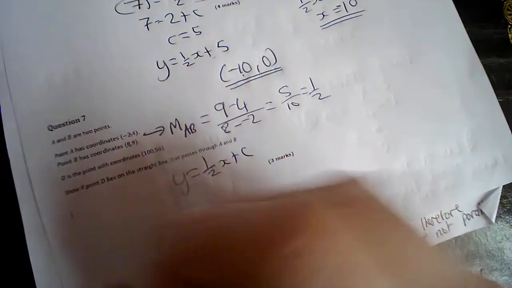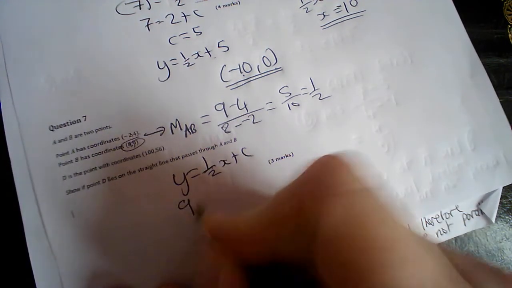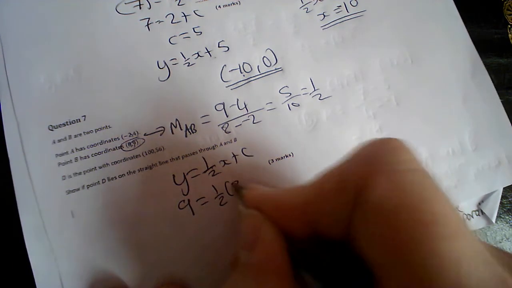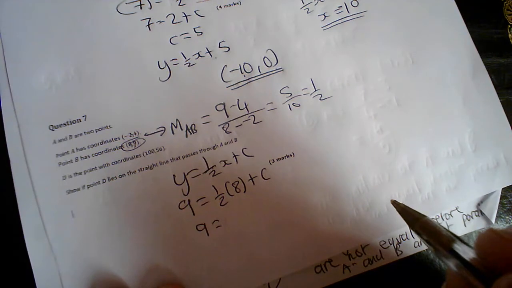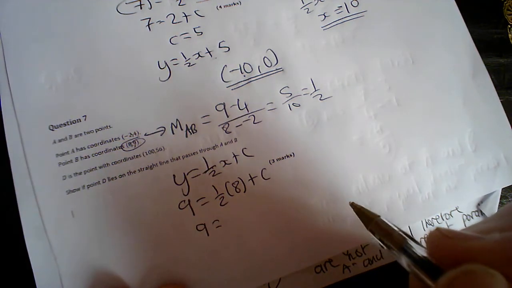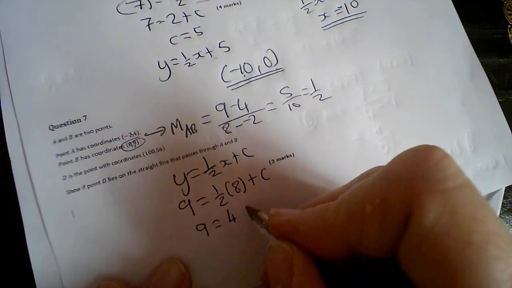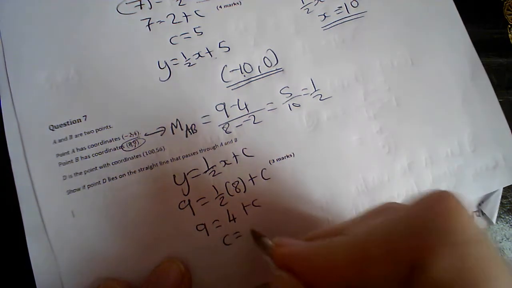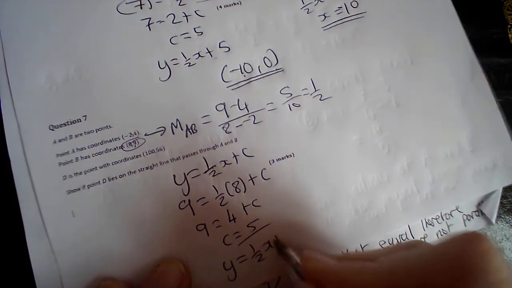Let's put 8, 9 in to find the equation of the line. So we've got 9 equals a half times 8 plus c. So 9 equals 4 plus c, it's 5 again. So y equals a half x plus 5.